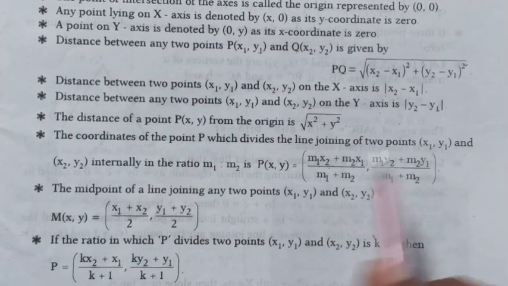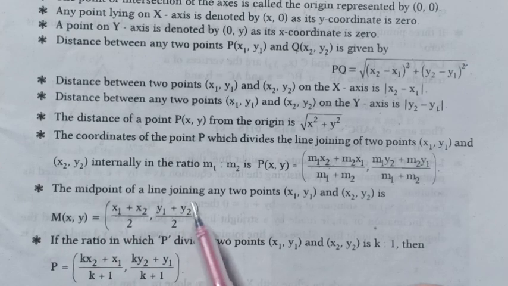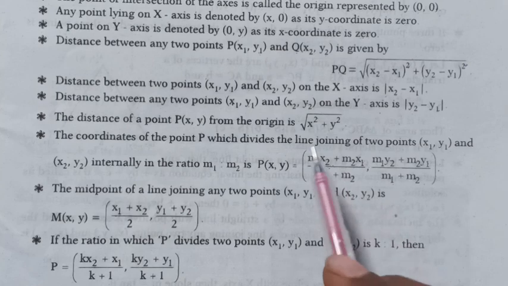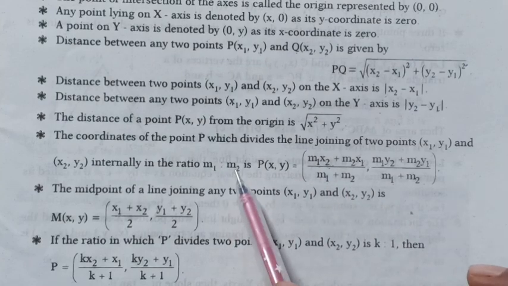So follow this order. The midpoint of a line joining any 2 points (x1, y1) and (x2, y2) is the midpoint. That means m1 equal to m2.